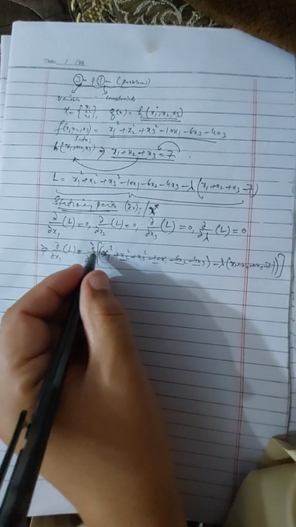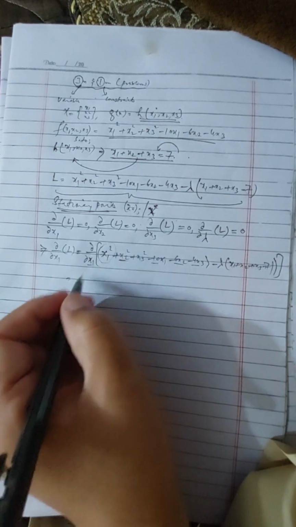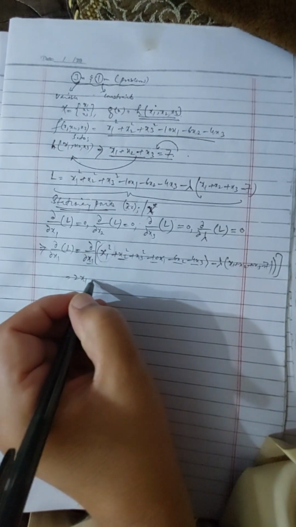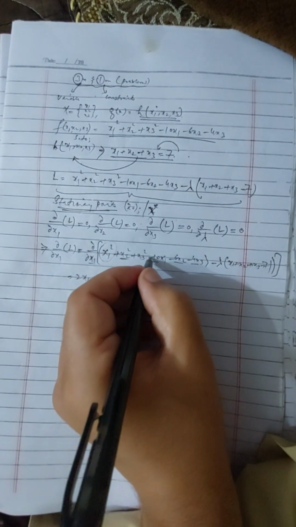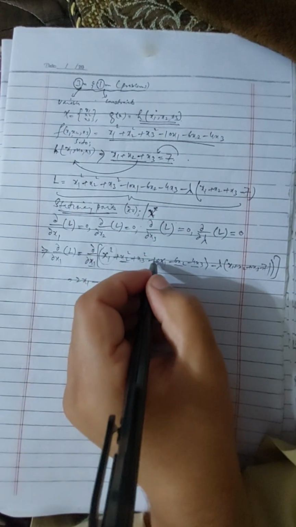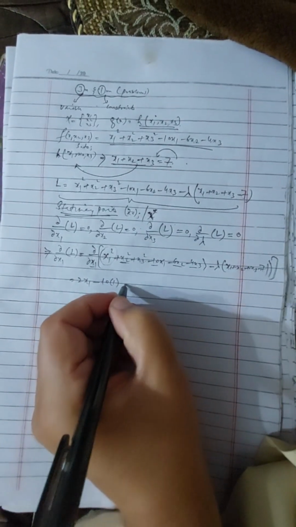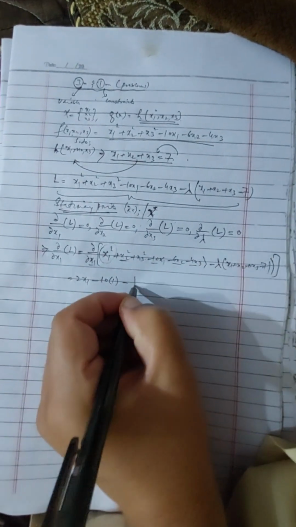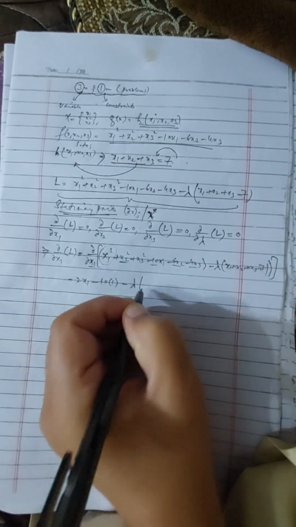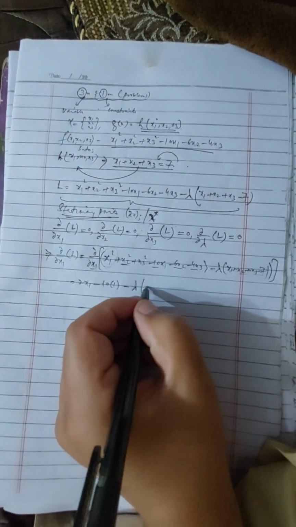So if we differentiate x1 square with respect to x1, it will give us 2x1. Minus, if we ignore these two because they give us 0 values, minus 10x1 will give us minus 10 into 1. Minus lambda is here as a constant, into the derivative of x1, which gives 1, and all others will be 0.